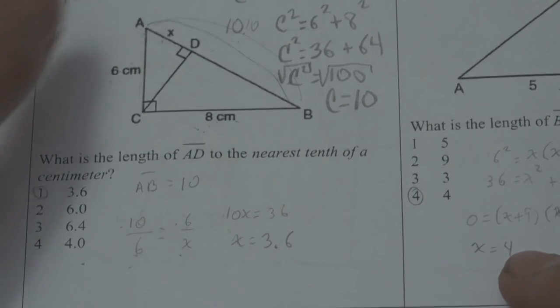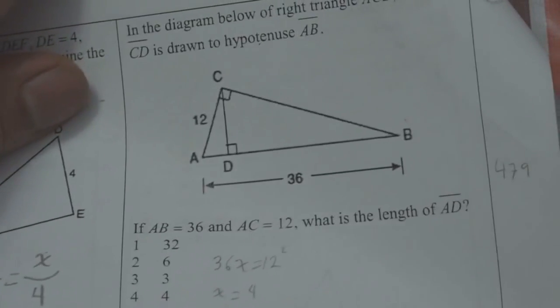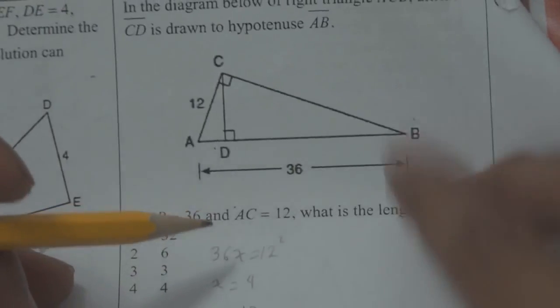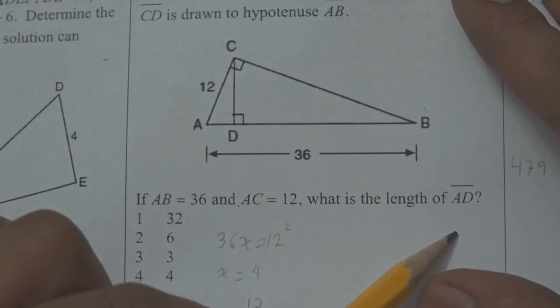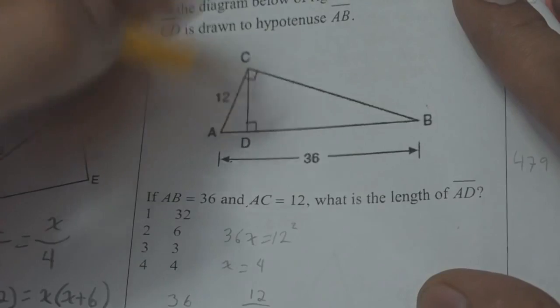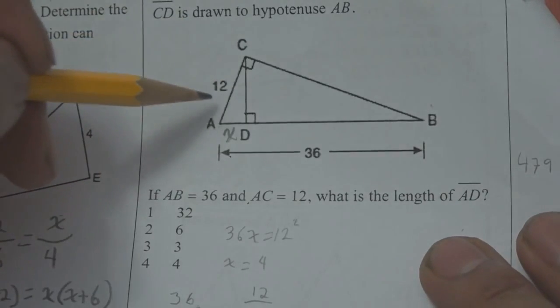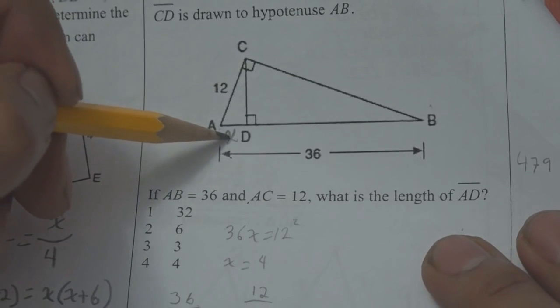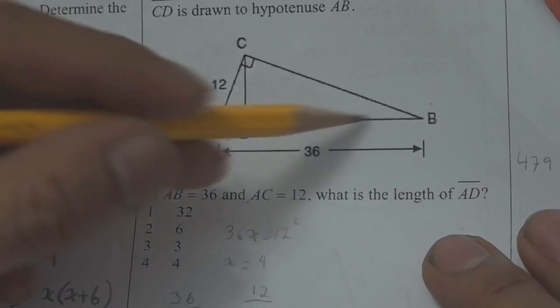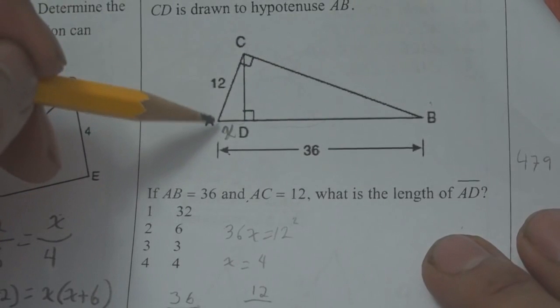Alright, let's move on to the next problem. So we have it here. Alright, so here they want you to find the length of AD. They want you to find the length of AD. So I'm going to call this x. Right away, I know I have a leg, and they ask me for the projection of the hypotenuse. So I'm going to use the leg theorem.